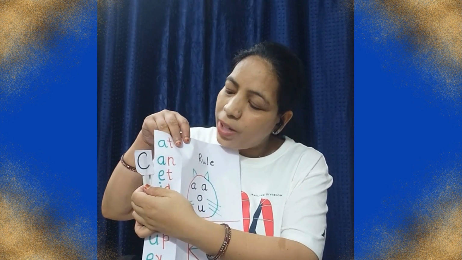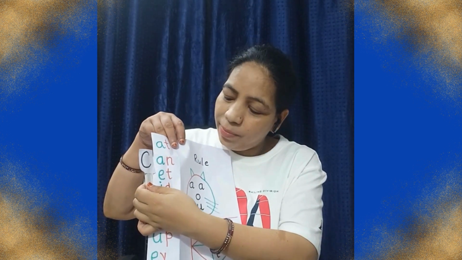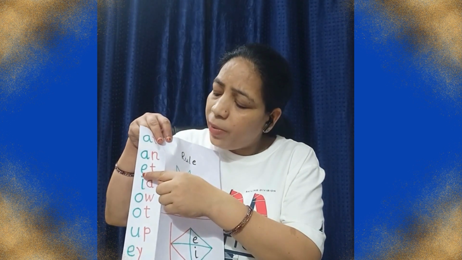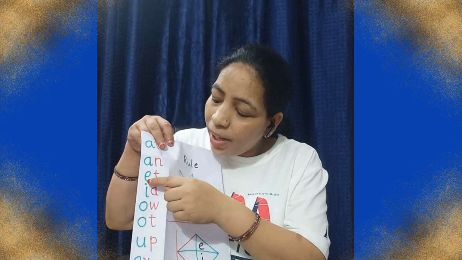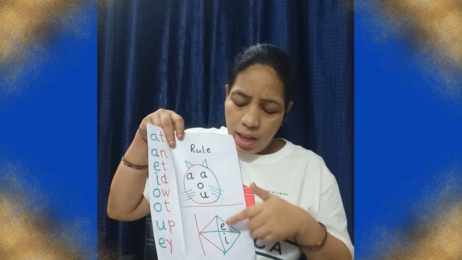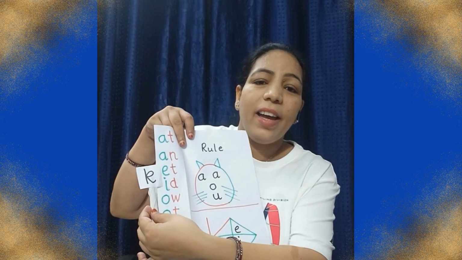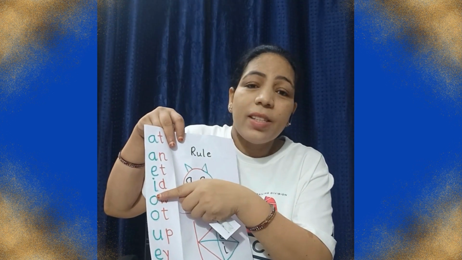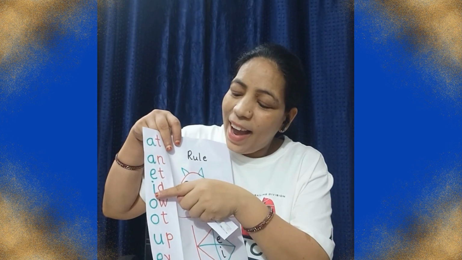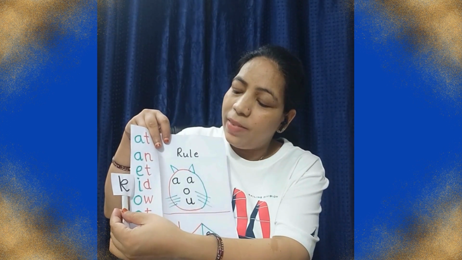Here is an. What will I use? C. Can. Now, here is which letter? Which vowel? E, T. So what will I write? Either K or C. K. K, E, T. Ket. Ket means sweet. Now, what is this? Which vowel? I. E, D. What will I write? K. K, E, D. Kid.